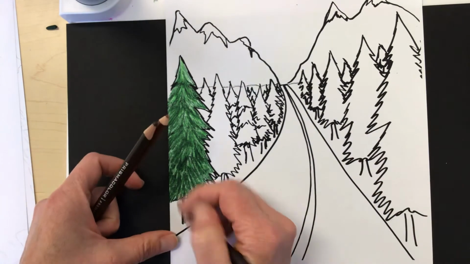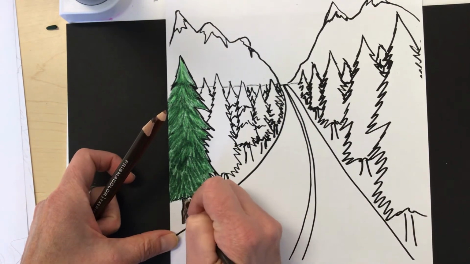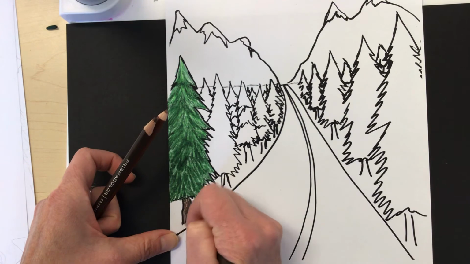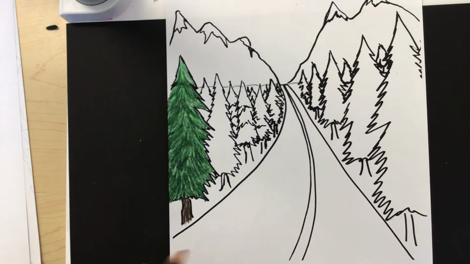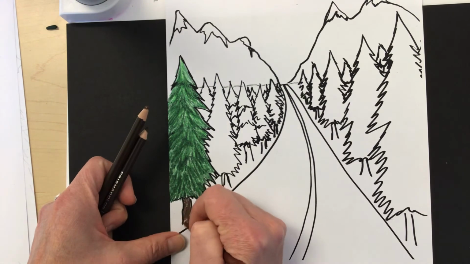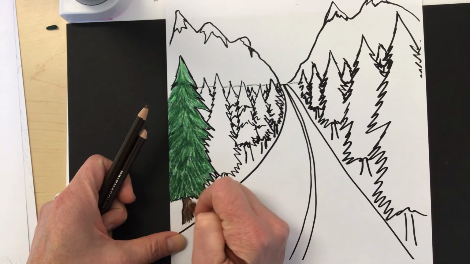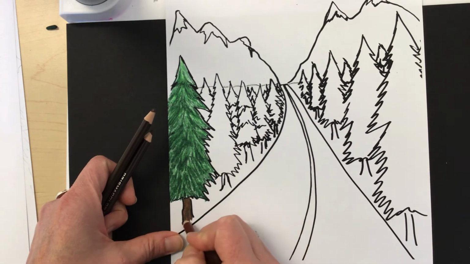Then I'm going to bring my darker value in. And again, I just want to make it sort of look more real, by creating that variety of color. Maybe I'll add a little bit more light in here just to give it a little bit more variety. And that's done.